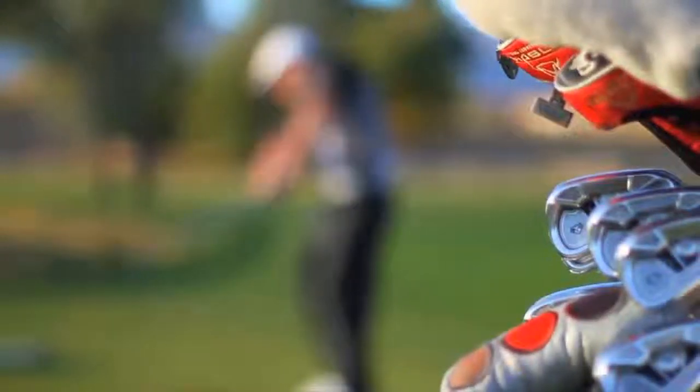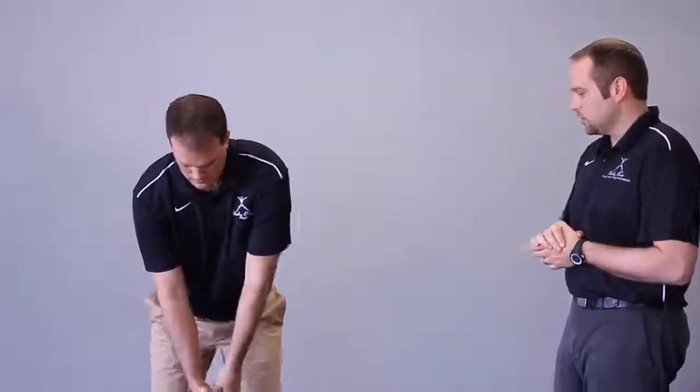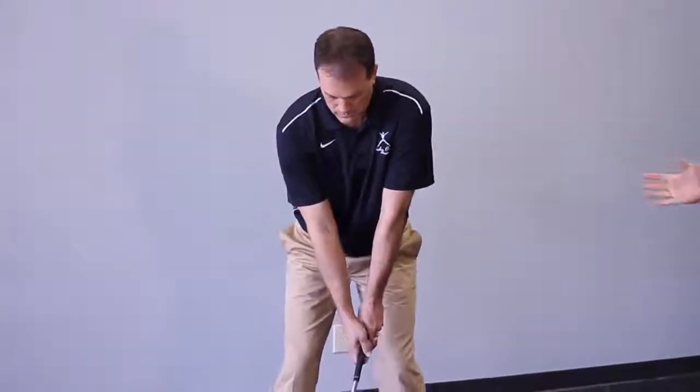One way the physical therapist can help the golfer with the golf swing is to identify deficits in range of motion and strength that affect their ability to perform an efficient golf swing. When we look at the golf swing in general, Todd's going to demonstrate here for us. We initially look at his setup.